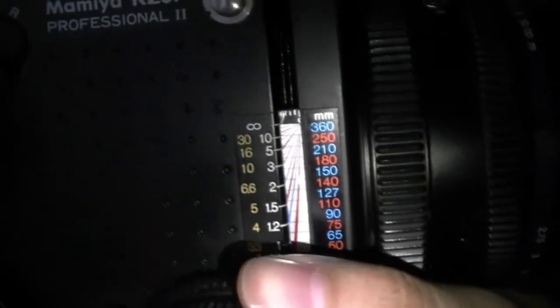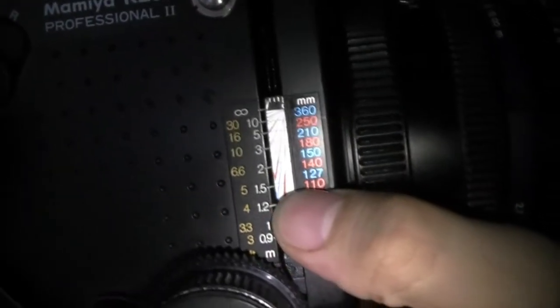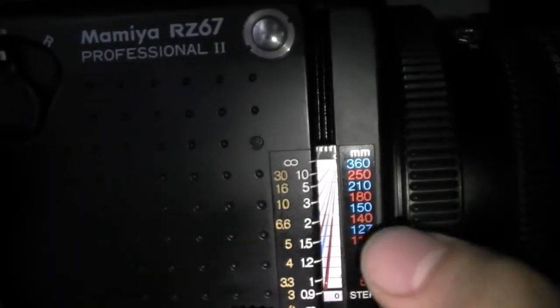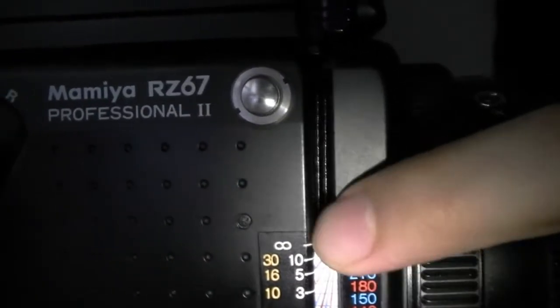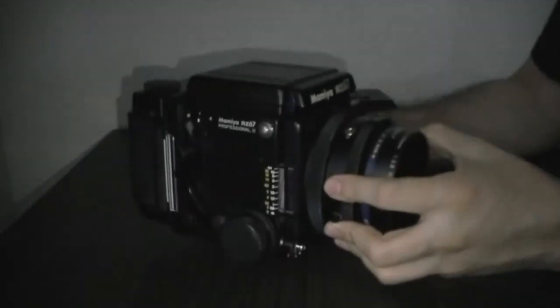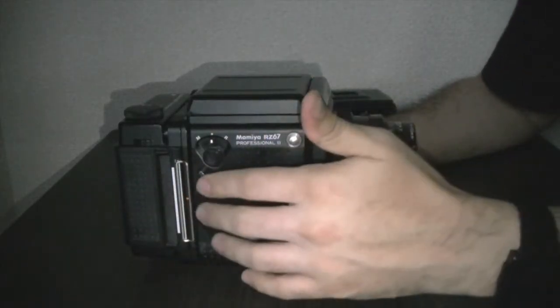So let's say I focus right there, and well, let's make it right there. It shows me that the red line that symbolizes the 110 hits this 2 over there. So I'm at 2 meters. My subject would be at 2 meters of distance with the 110 lens. Where is it at? Probably 4 millimeters or something like that. So 4 millimeters of bellows extension with the 110 would be a focus at approximately 2 meters. That's how you figure out the distance between your subject and the film plane.